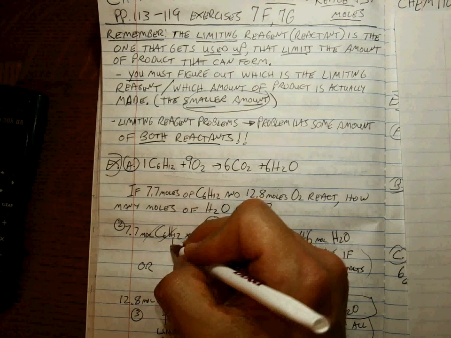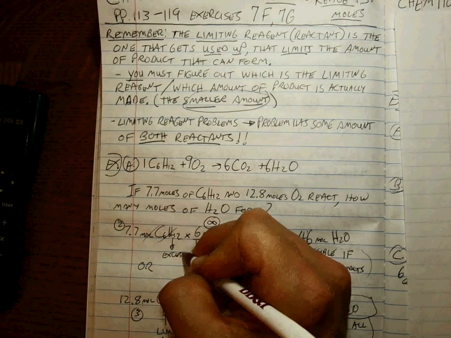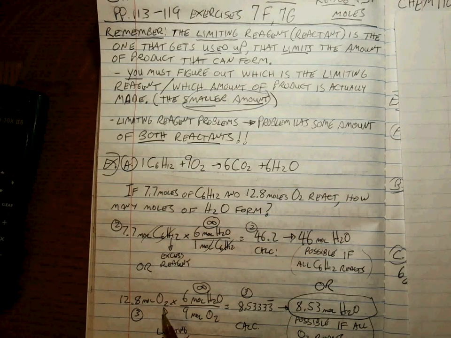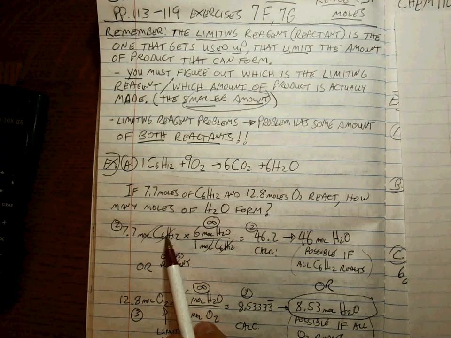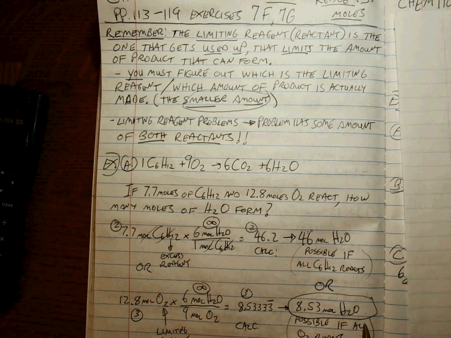And this C6H12 is the excess reagent. All of the O2 will get used up here, and we'll have some of this left over. Now, they're not asking you anything about how much is left over. They just want to know how much of this actually forms.